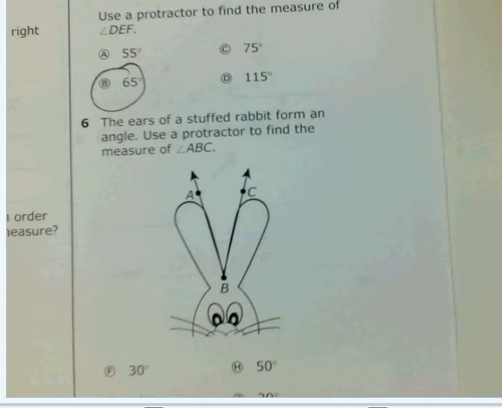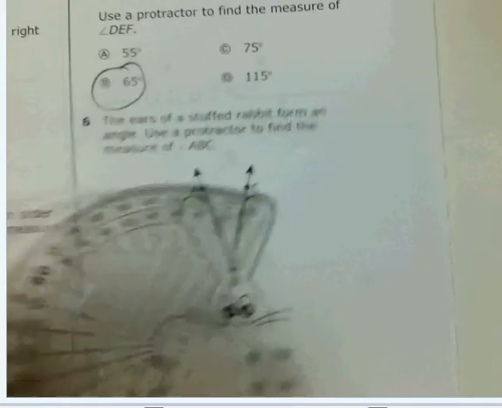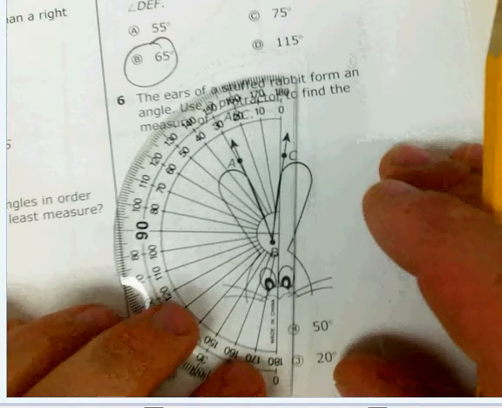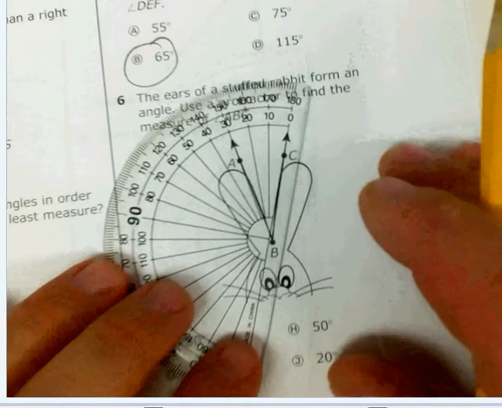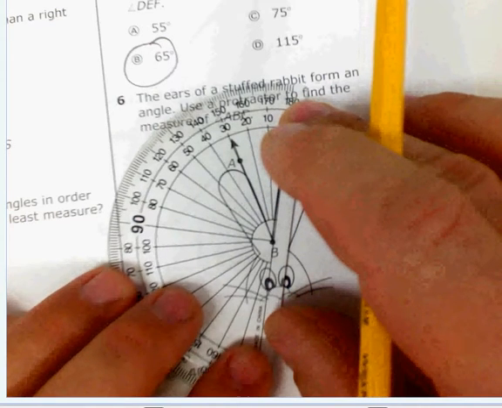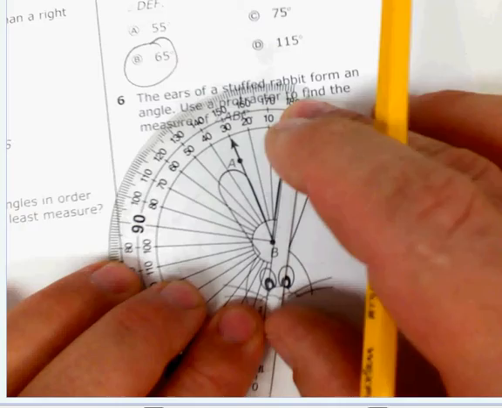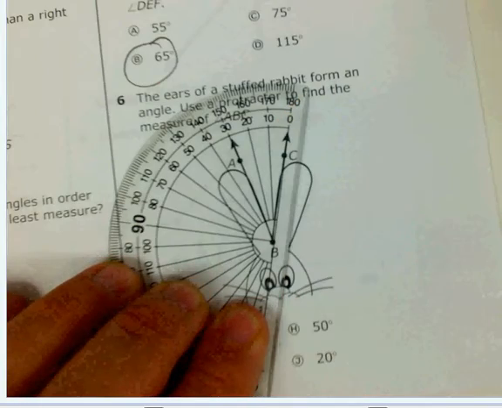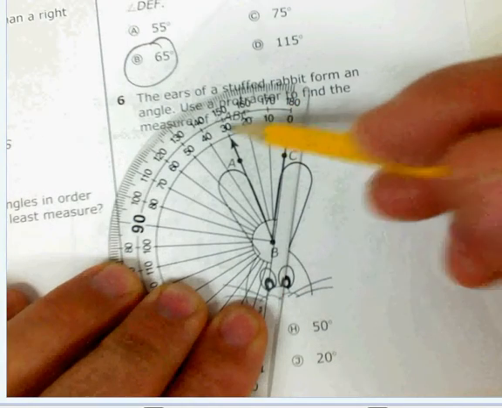Question number 6. The ears of a stuffed rabbit form an angle. Use a protractor to find the measure of angle ABC. I have some little lines on my protractor there, so I'm going to use those to help me. That looks like it's falling really close to 30 degrees right there.